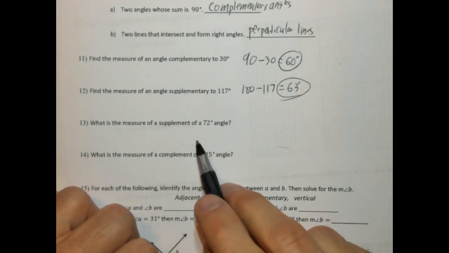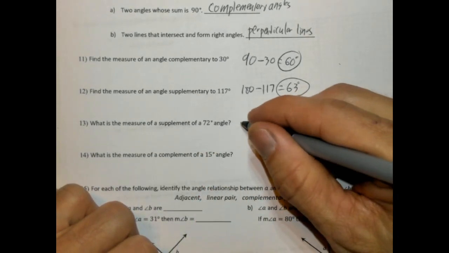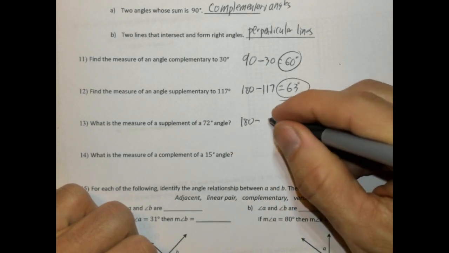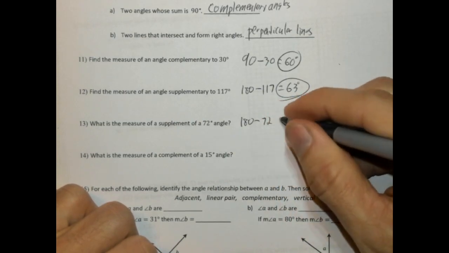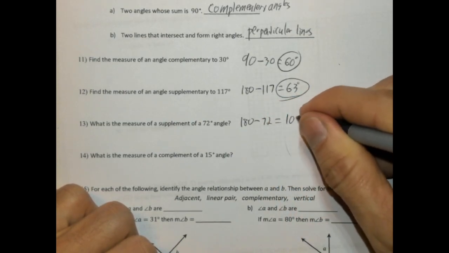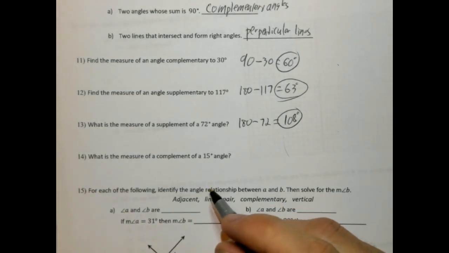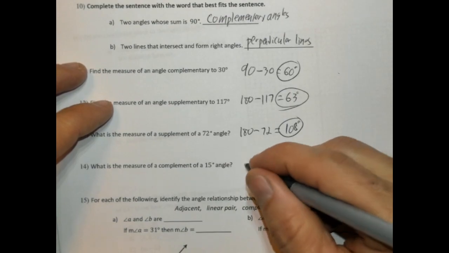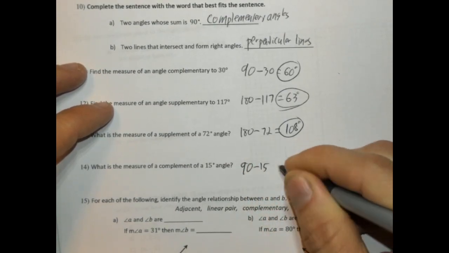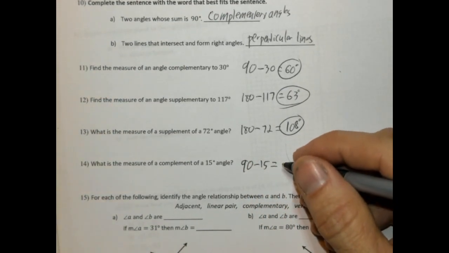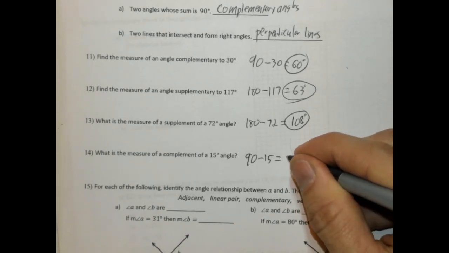What is the measure of the supplement of a 72 degree angle? So supplement, so 180 minus 72, and that's going to equal 108 degrees. What is the measure of a complement of a 15 degree angle? So complement, so 90 minus 15. It's going to be 75 degrees.